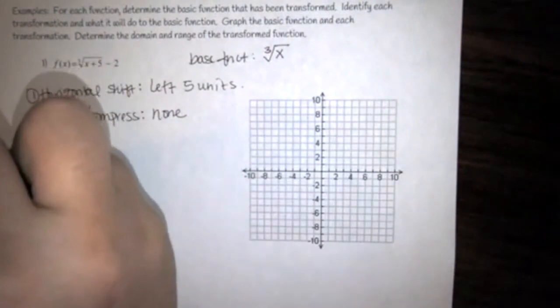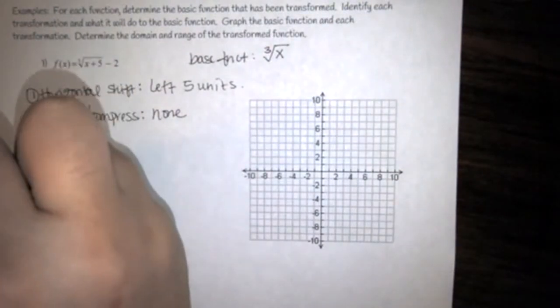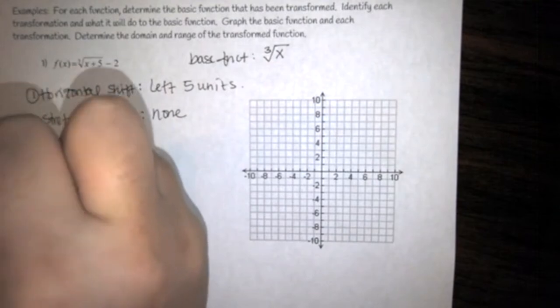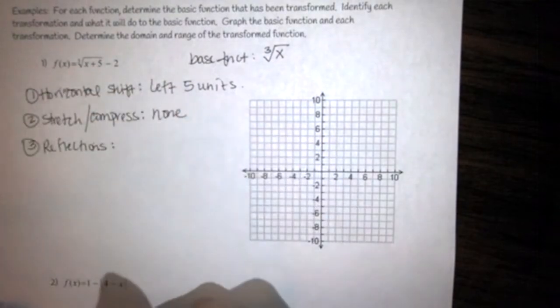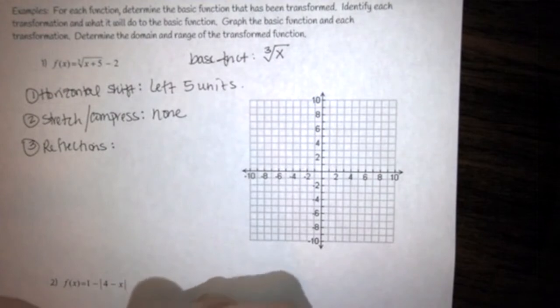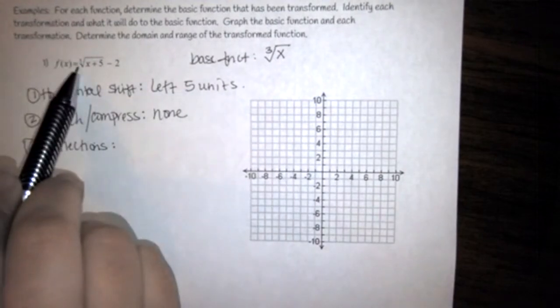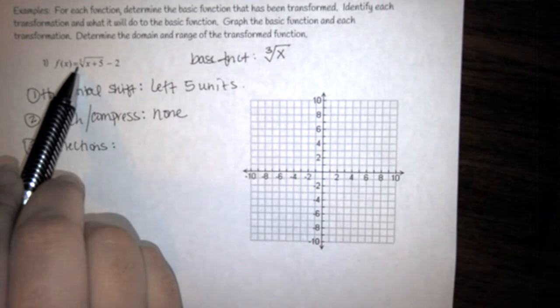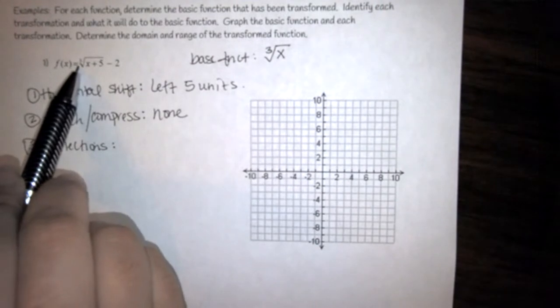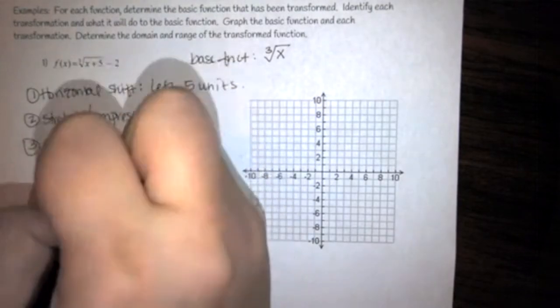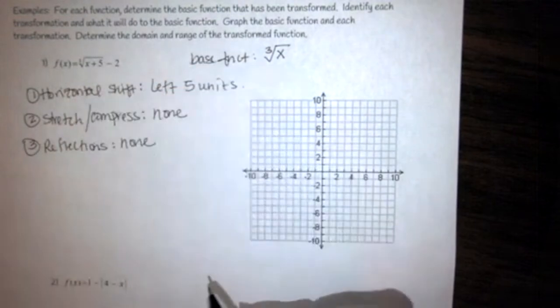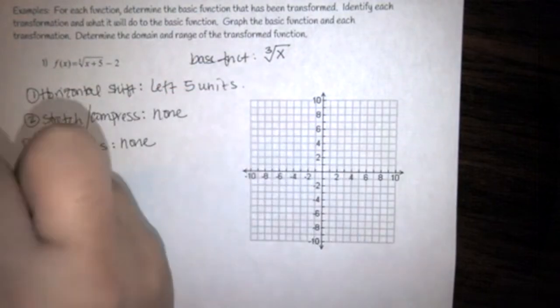Now I need to look at, do I have any reflections? So remember, your reflection is the negative sign. So if I'm looking at the front of my function here, do I have a negative? Well, the answer is no. And then I need to look directly at the x. And do I have a negative there? And the answer is no. So here, I do not have any reflections.